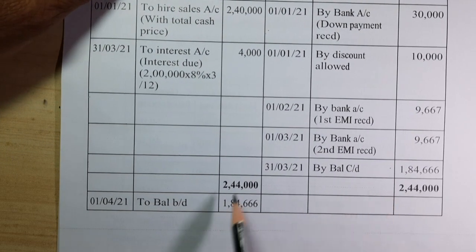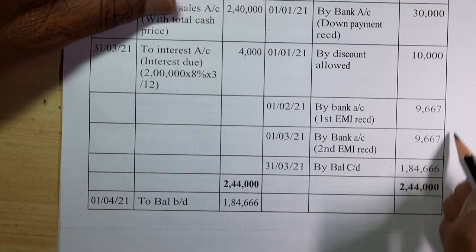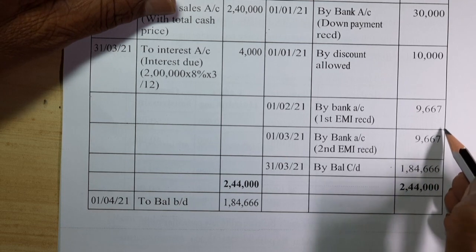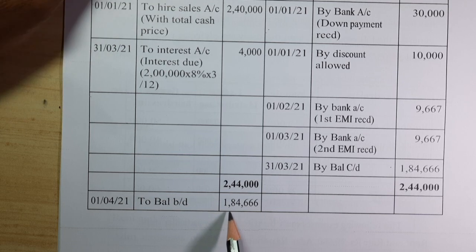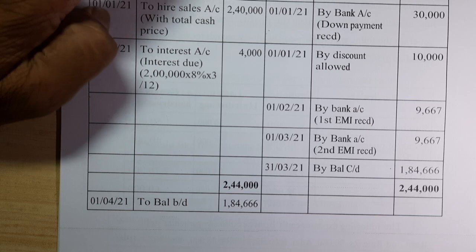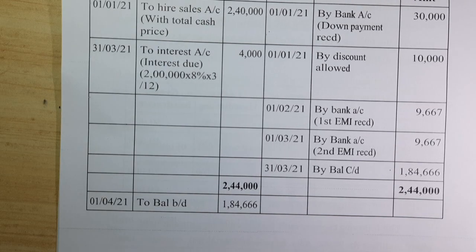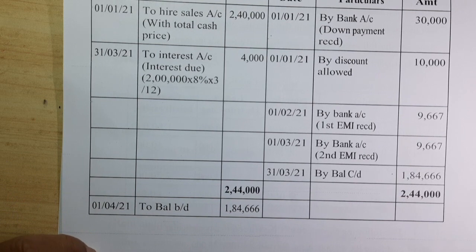So 3 months it has been written like this, to show how you are going to write everything, that is 9,667, 9,667. So this is how you have to write the balance, and this is where you have to prepare the account. This is one case study. Your regular hire purchase is different from this type of case study.